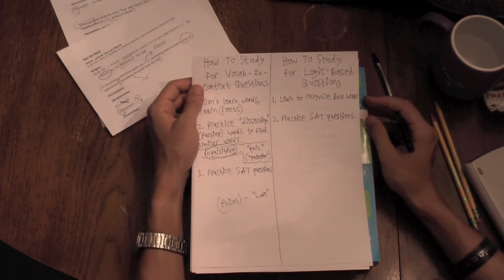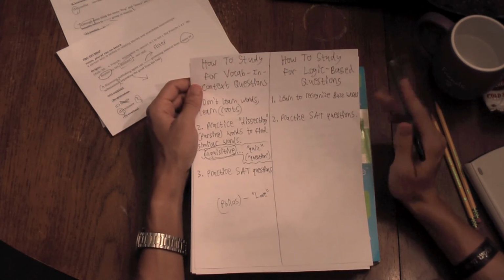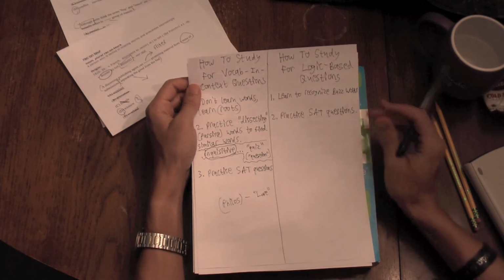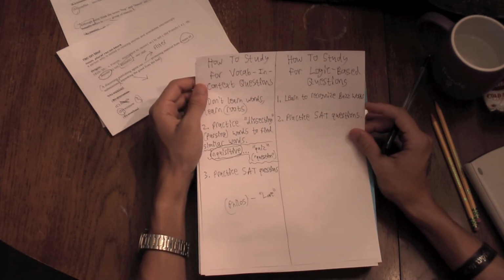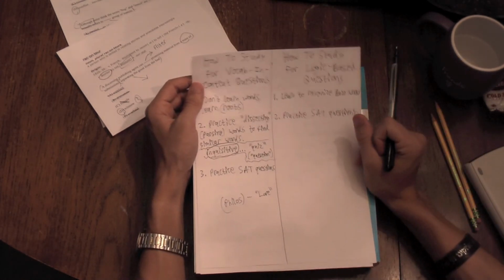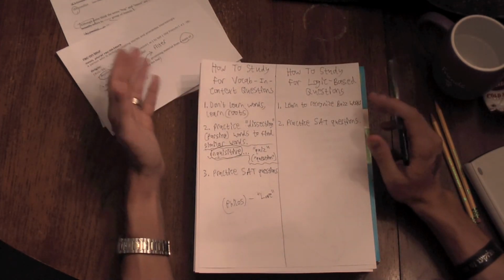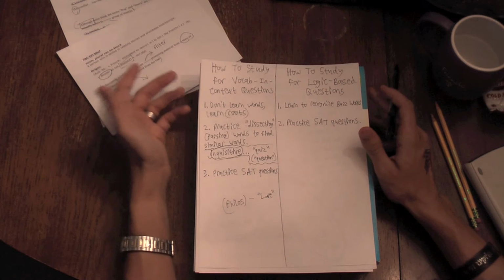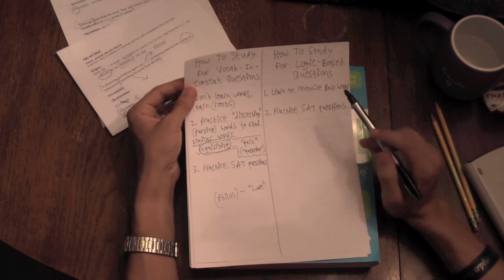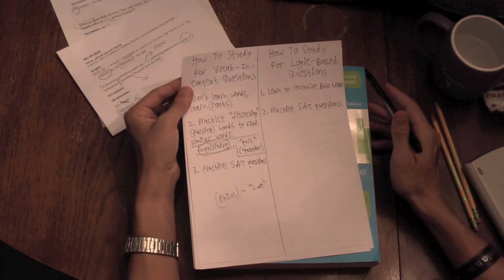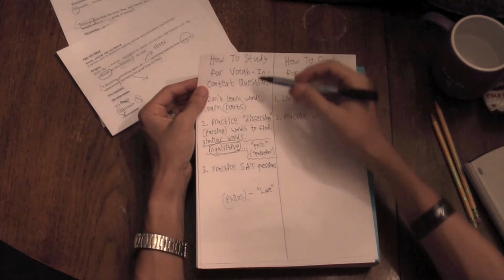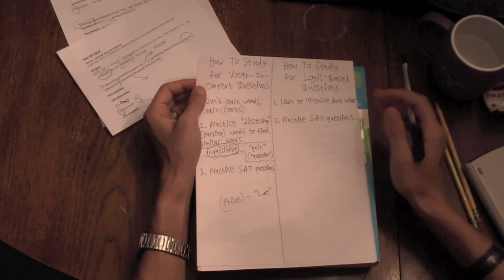Then, here's how you're going to study for some logic-based questions. One, learn how to recognize buzzwords. You're going to find a sentence, and the first thing you should be paying attention to is the set of two clauses and the conjunction in between. Is it a but? Is it an or? Is it a nor? Is it an either? Is it a both? Then, you're done. Practice SAT questions. It's a really simple checklist, so please, look at this.